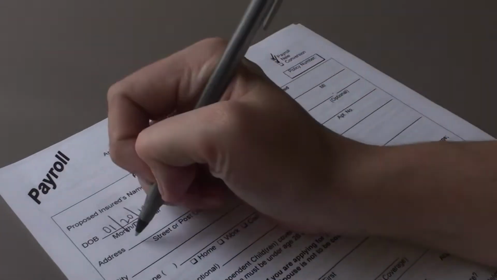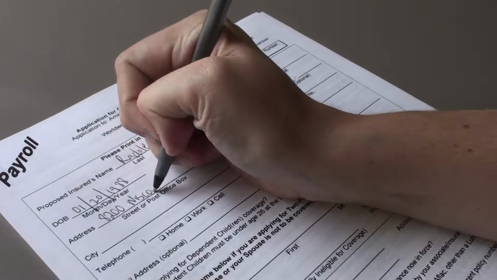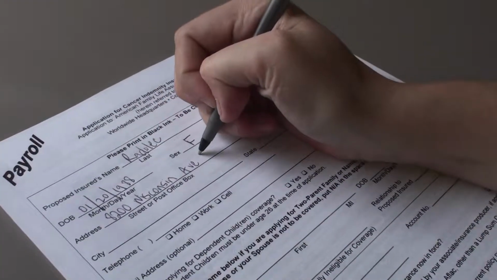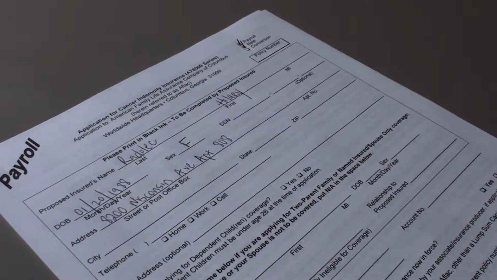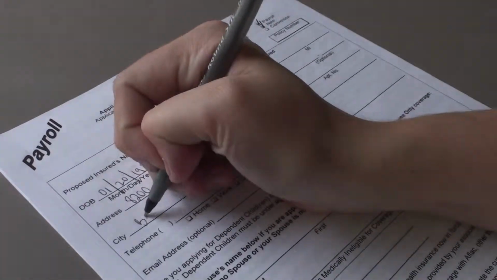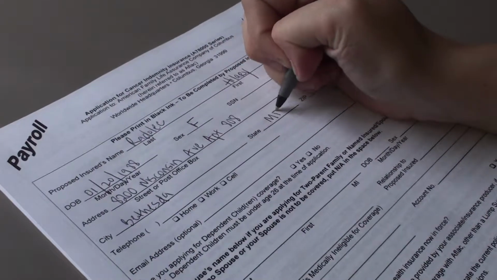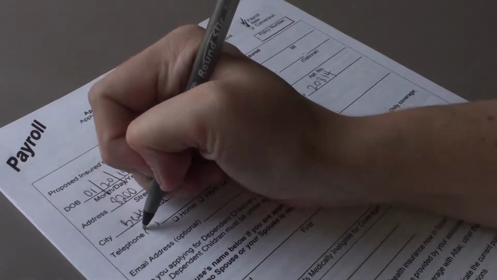it. Address, this can be a P.O. box, okay, but this address is where any claim check would be sent. So make sure it's an address they can actually get to. Wouldn't use the company address there. Okay. City, state, zip code, a good telephone number.